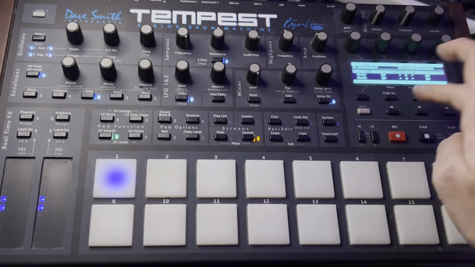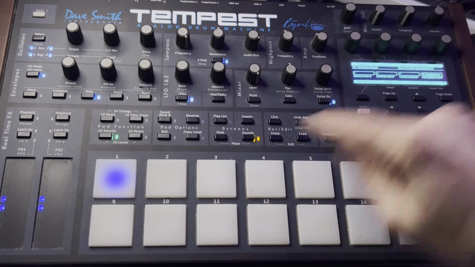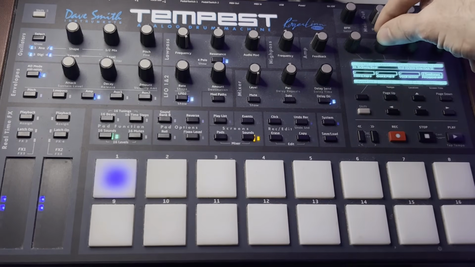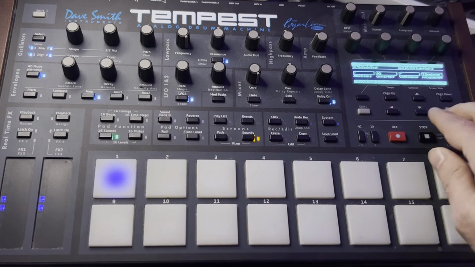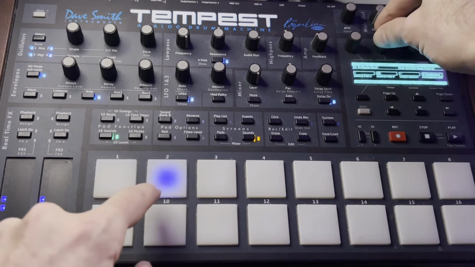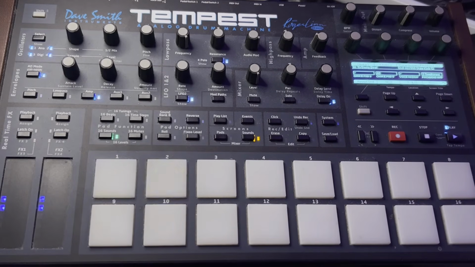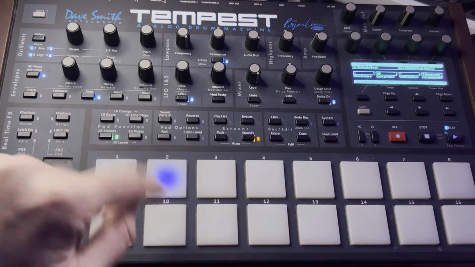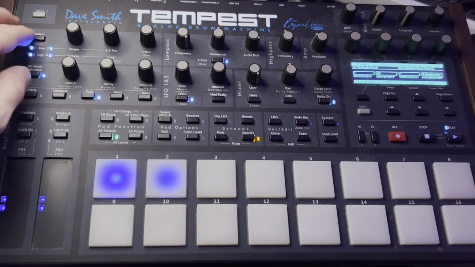And I'll go back to my mod path. And I want these two paths to choke each other, so I'll set this one to A2. Now I'll click this other one, set it to A1. And the nice part about this is you can tune them differently. So for this open hi-hat, I can go back into my oscillator section and start adjusting the pitch.